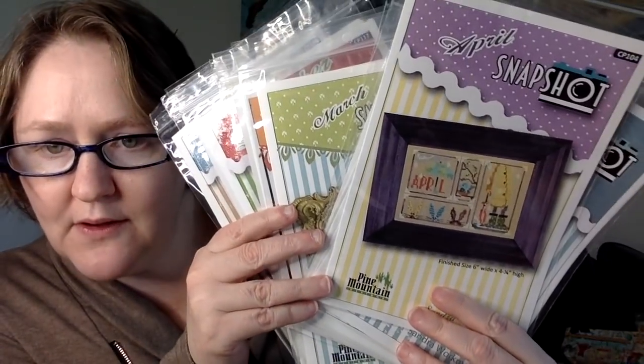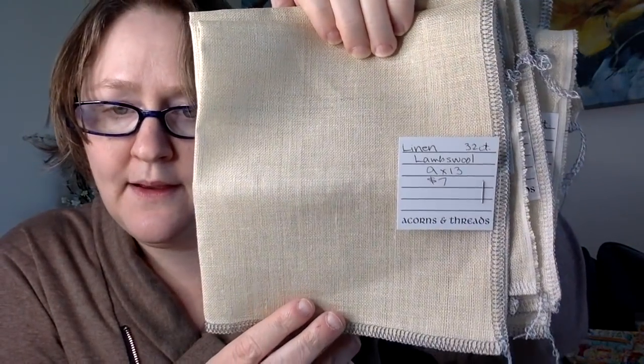So I started kitting up. You'll remember I bought these a while ago. These are the snapshots by Pine Mountain Designs. And I've been collecting the threads for them. And so I bought 7 fabrics from Acorns today so that I could use my 20% off coupon. So there's 1, 2, 3, 4. There should be 5. 5 that are lamb's wool linen. So I'm using the called for. I'm just doing what they called for here. So 5 of them called for the lamb's wool linen.